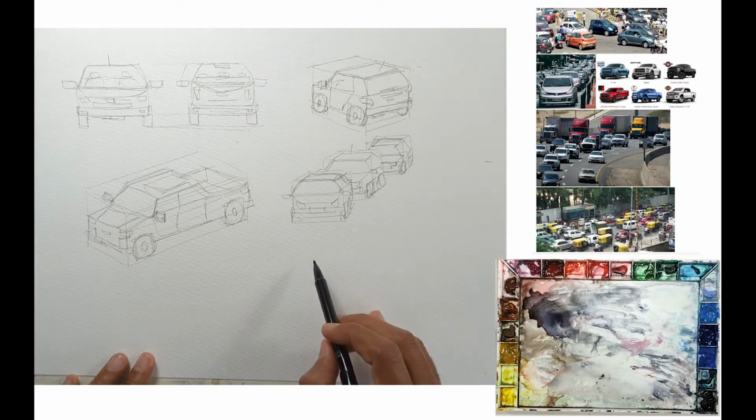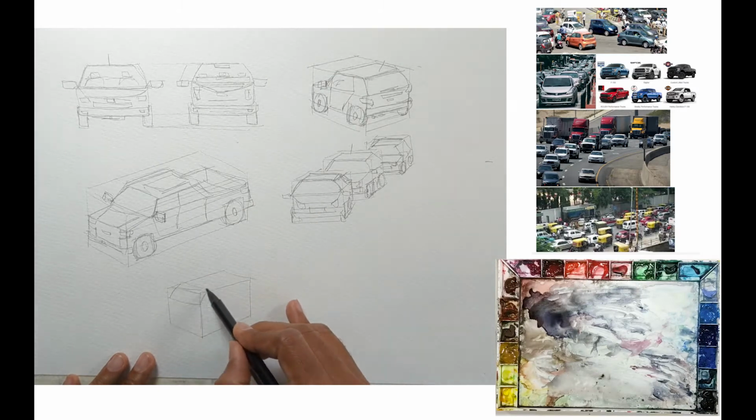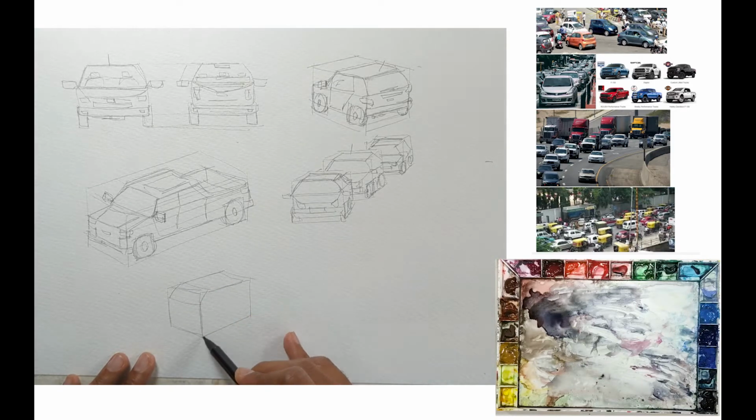Let's pick some odd things like a tuk-tuk, just to give you an idea. It doesn't matter which angle it is. Maybe you see a little bit, and the front bit, at the driver's seat, something like that. And what else do we need for drawing a car?